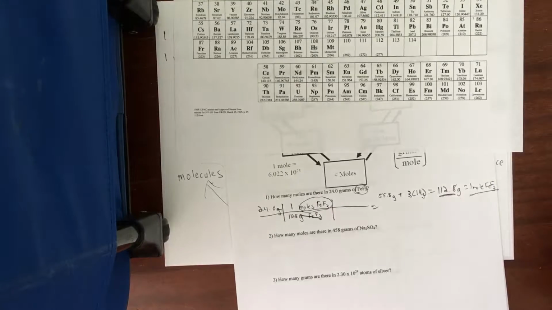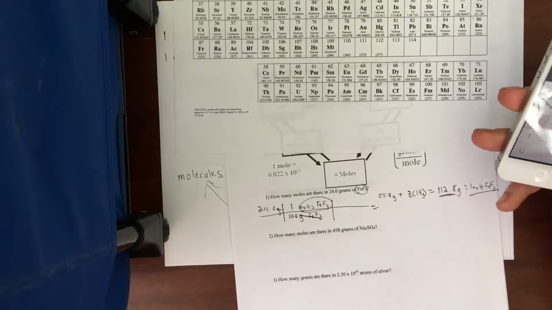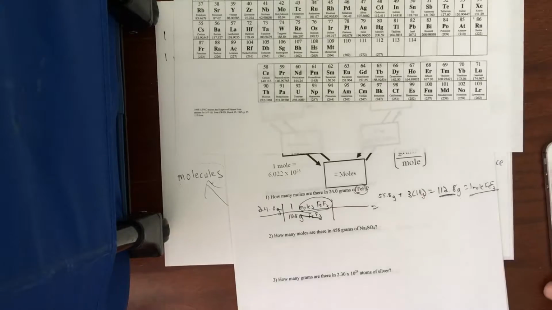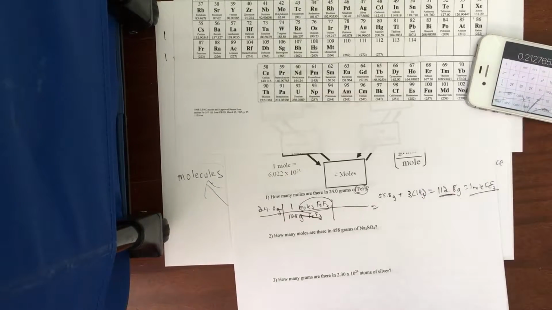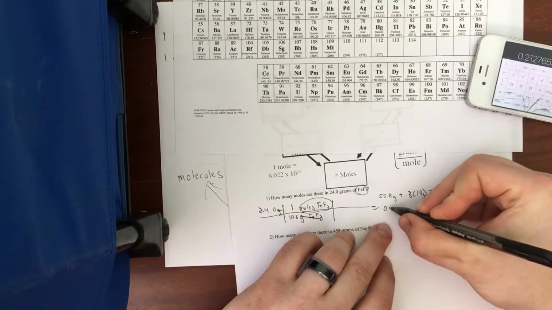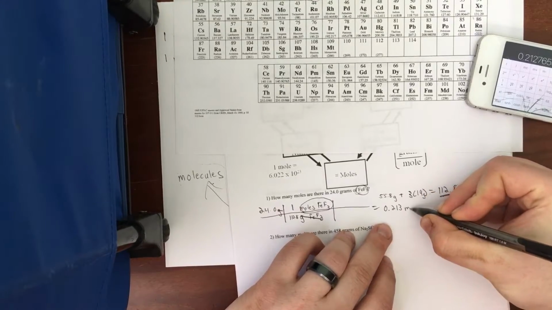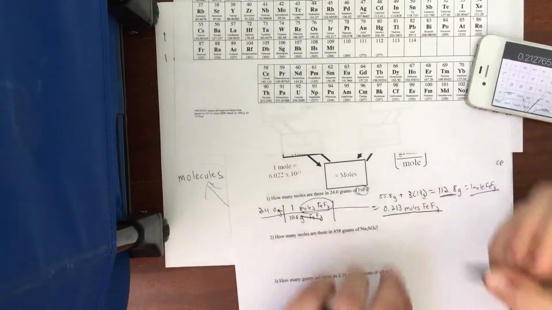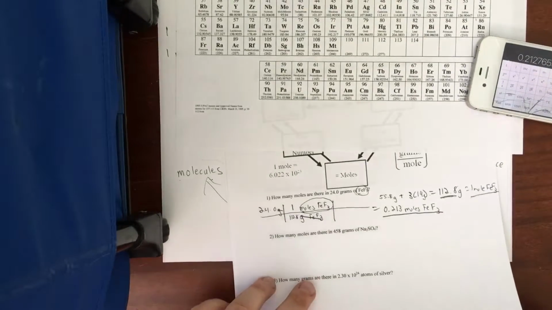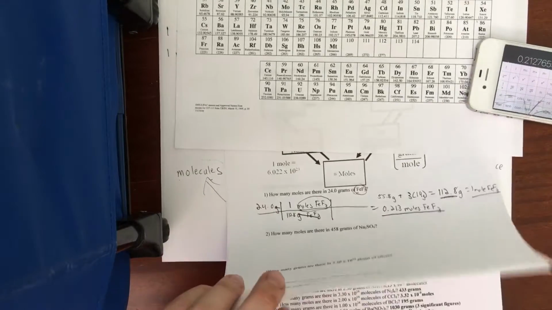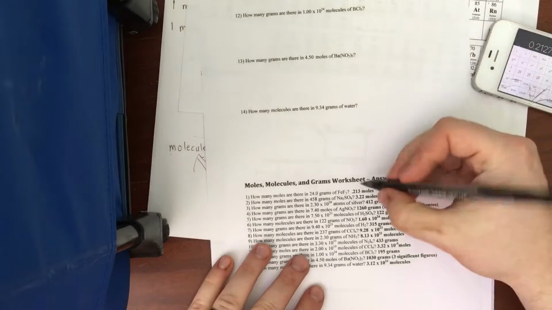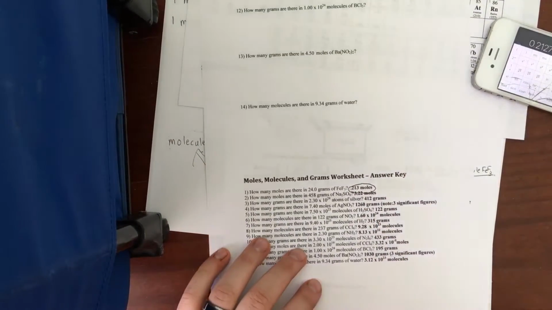So we'll just put that back into our calculator. We'll do 24 divided by 112.8, and that gives us 0.213 moles. And that's our answer. And if we check that against our key, it should give us something similar, maybe a little bit different off of rounding, but no, that agrees exactly with what's on the key, 0.213 moles.